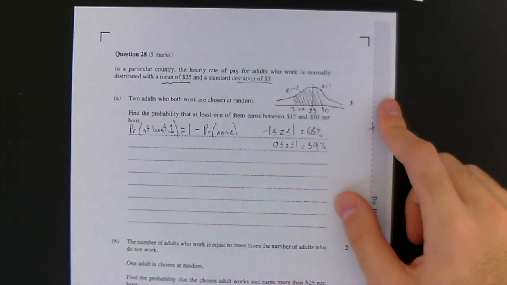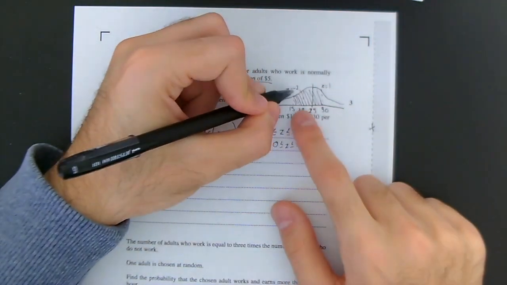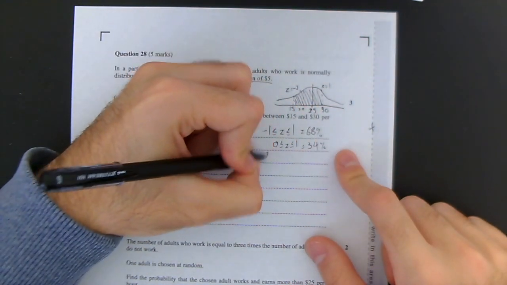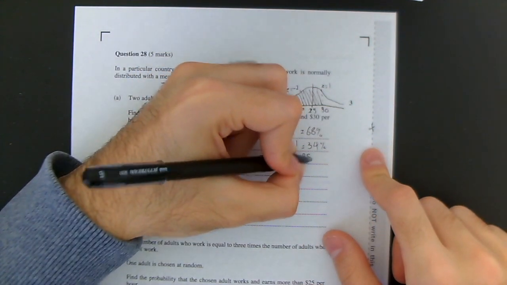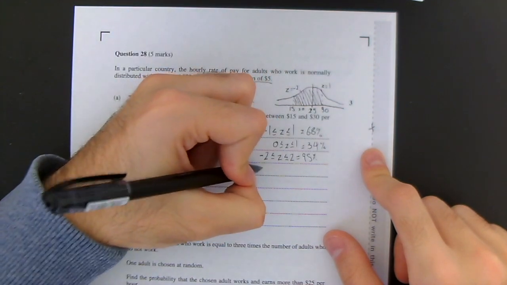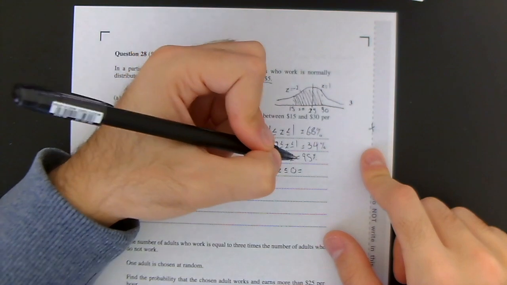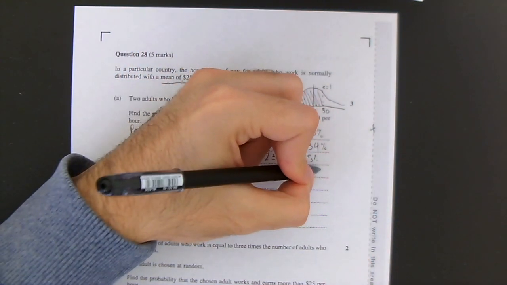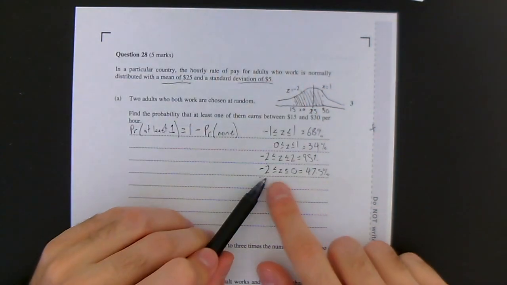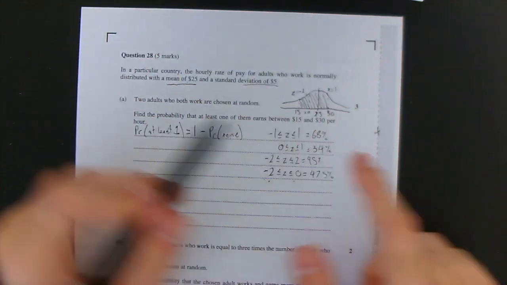And then if you consider the same thing for 2 standard deviations, so -2 to 2, that's 95%. But if we just take from -2 to 0, that's half of 95, which is going to be 47.5%.